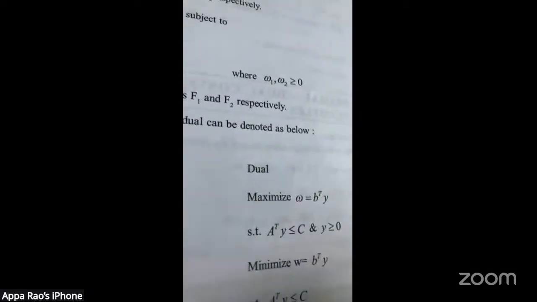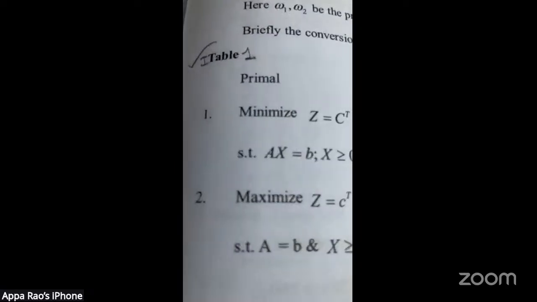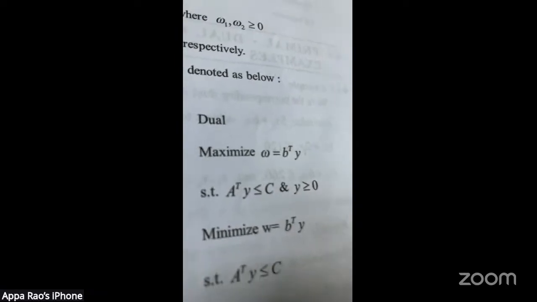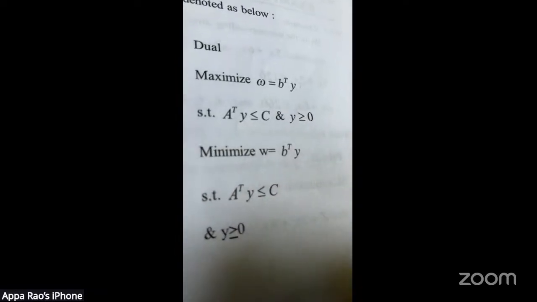This becomes, in dual, maximize w equal to b transpose y, such that Ax equal to b, x greater than or equal to 0, such that A transpose y less than or equal to c, and y greater than or equal to 0. Maximize z equal to c transpose x equals minimize w equal to b transpose y.